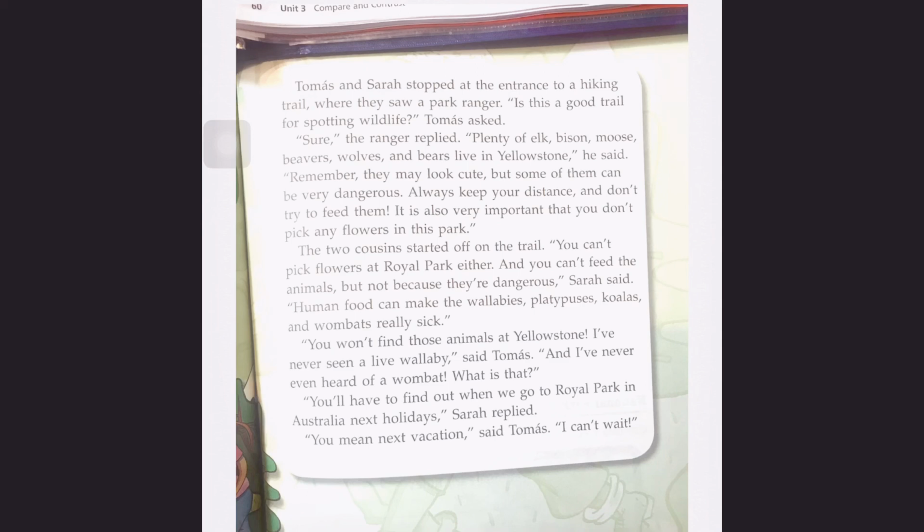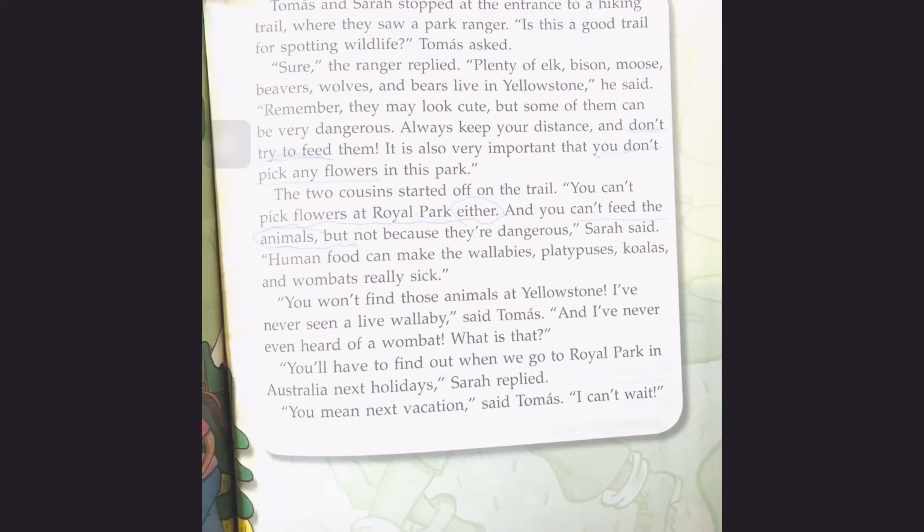You can't feed the animals human food, and you can't pick any flowers at the park because the park should be untouched and in a natural state of being. So that's consistent across both Yellowstone and Royal Park.